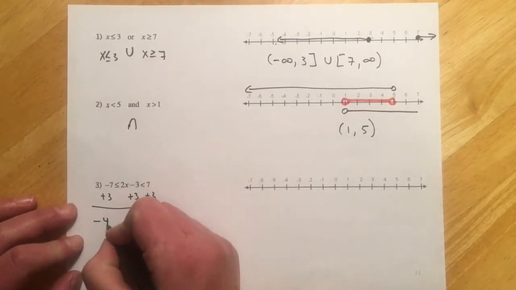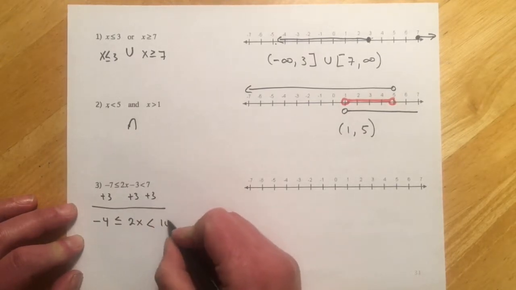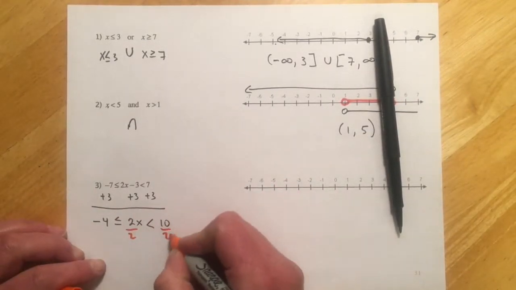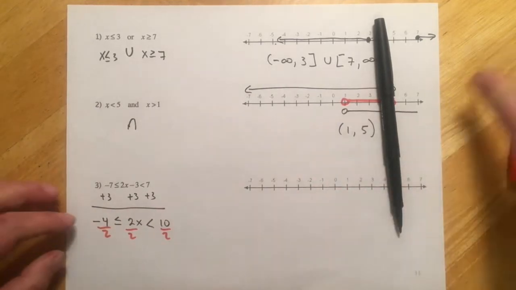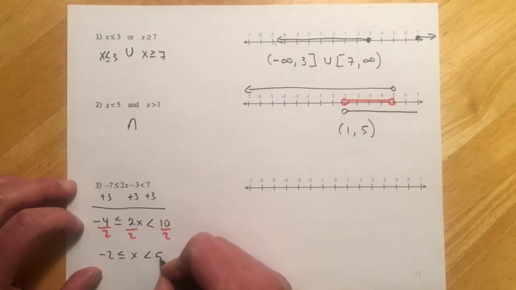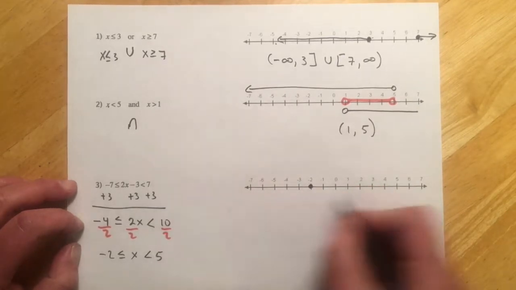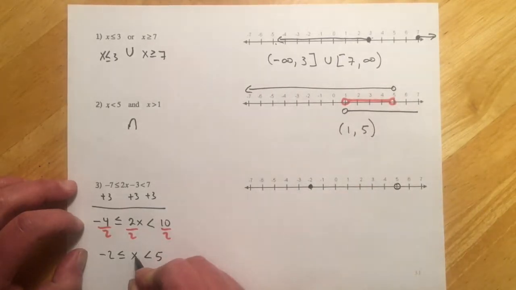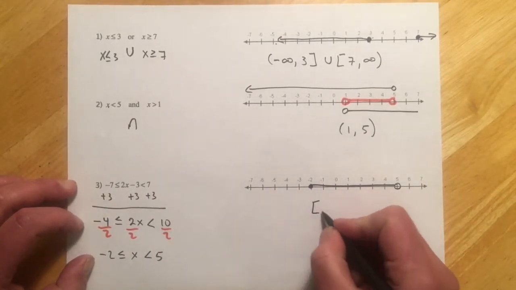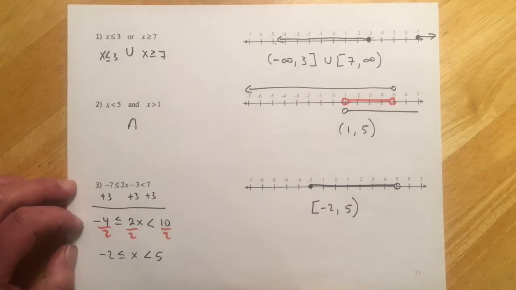So then this becomes negative 4 less than or equal to 2x, and then less than 10. And then next we divide the 2, right? So we still just do that. We just do it everywhere. So then this ends up negative 2 less than or equal to x less than 5. So coming up to our graph, we're going to have negative 2, and then 5 is our other endpoint. And what this is saying is that the x is staying between those two values. So we go from negative 2 up to 5, and then parentheses to match the no equals.